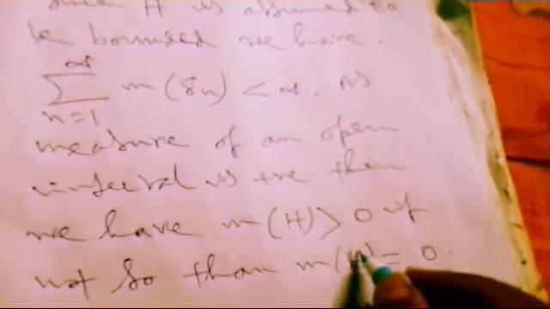So we can't find any negative measure, it must be nonnegative. It is not possible to find any negative measure.